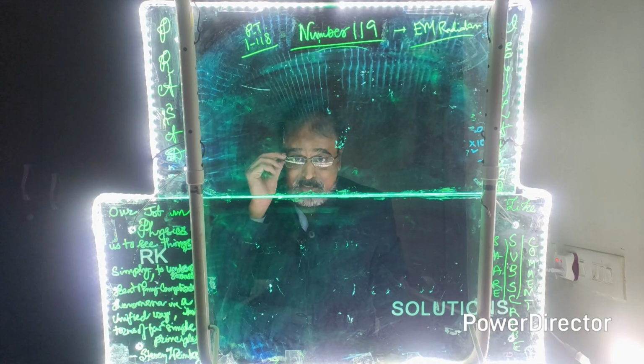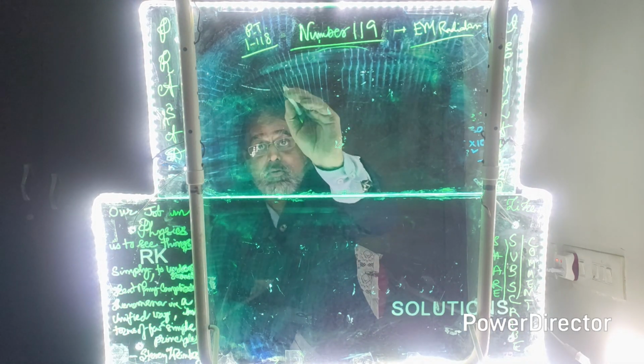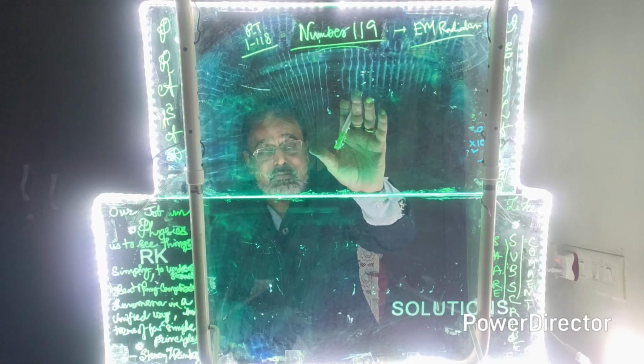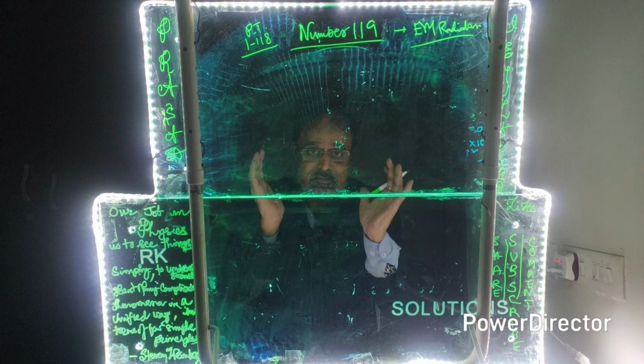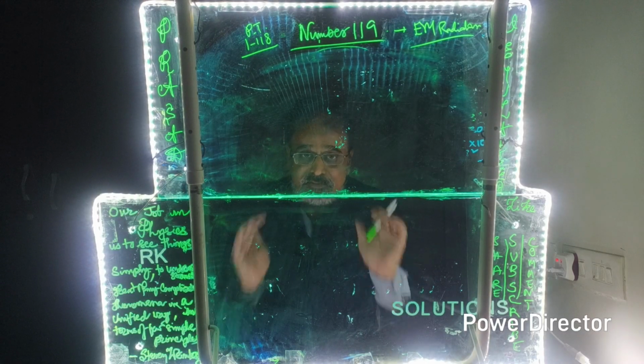Bohr is the one who gave the Aufbau principle. They called it the Aufbau principle. So this Aufbau principle is kind of the nutshell, physics in a nutshell.